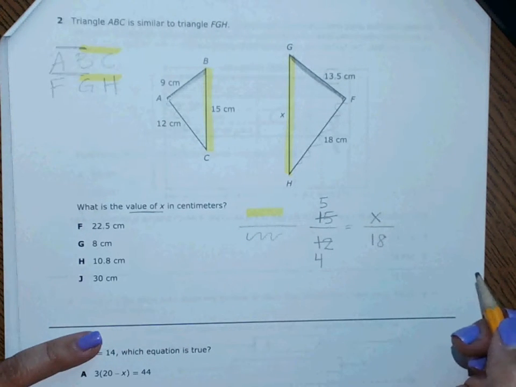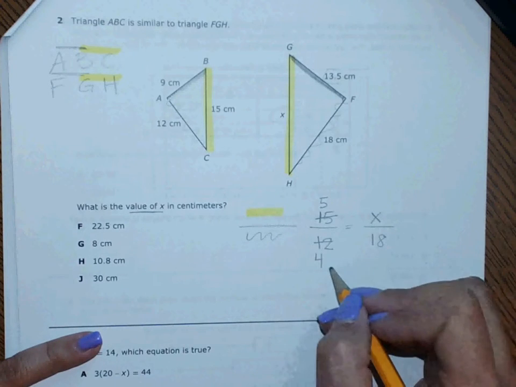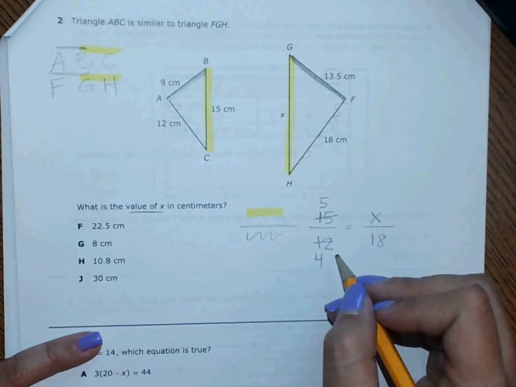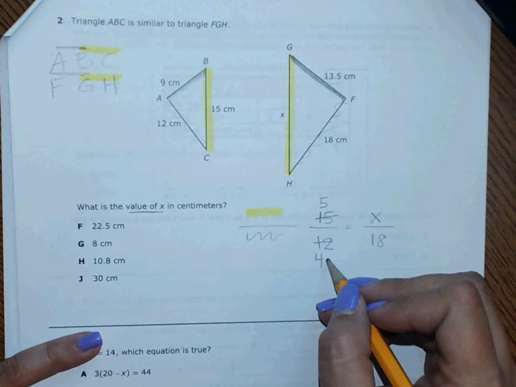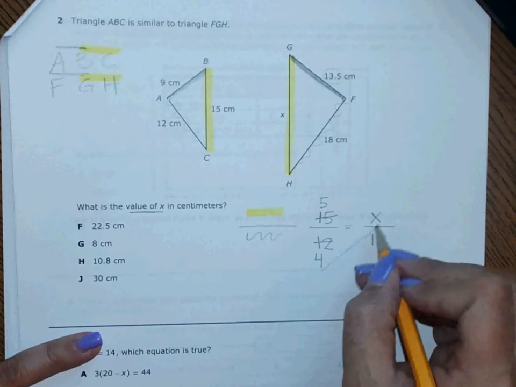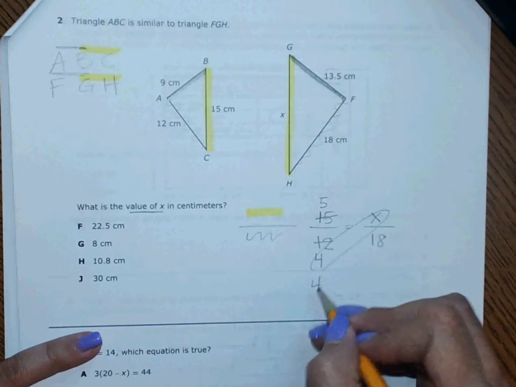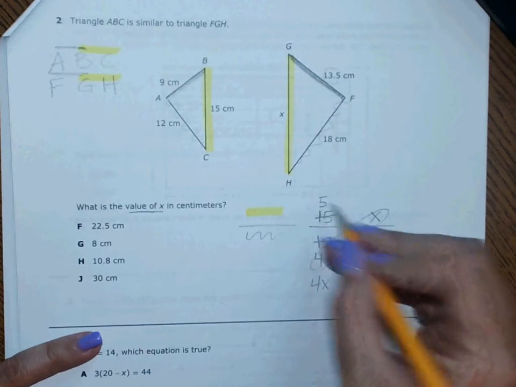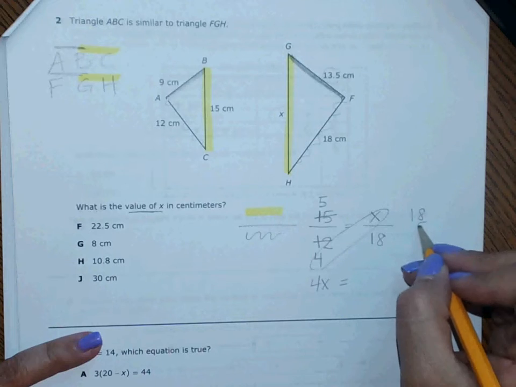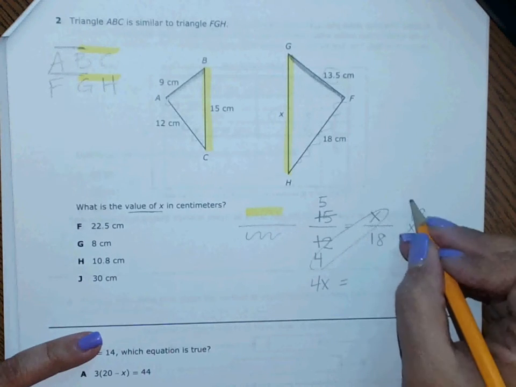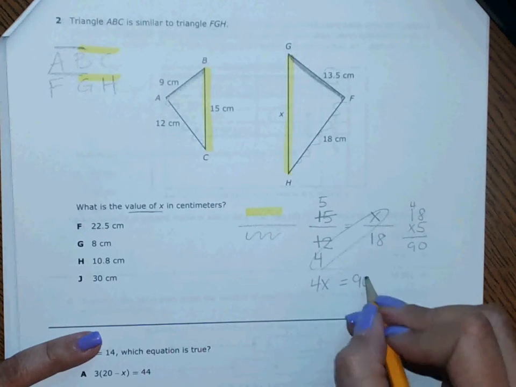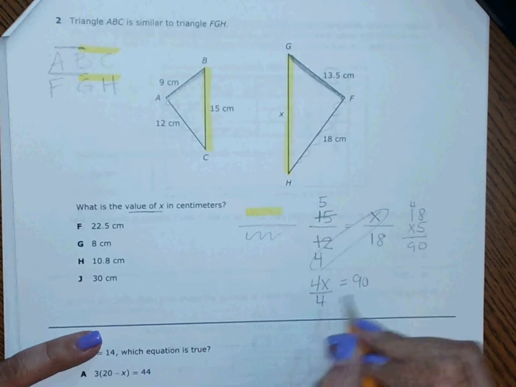And then I'm like, oh man, okay, maybe I don't have a shortcut. 3 times 5, 3 times 4. Yeah, I'm going to have to just multiply here. So 4 times X, that's 4X. And then 18 times 5, that's 90, and the last step is to divide by 4.